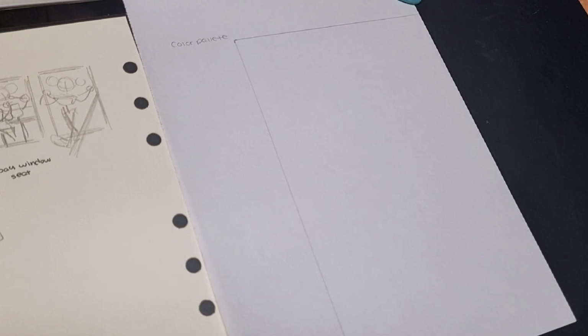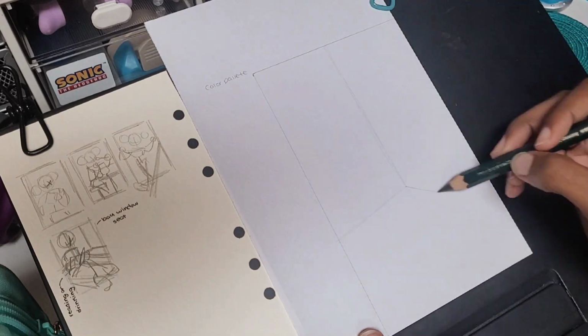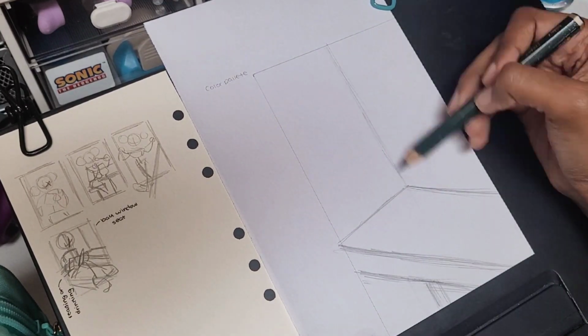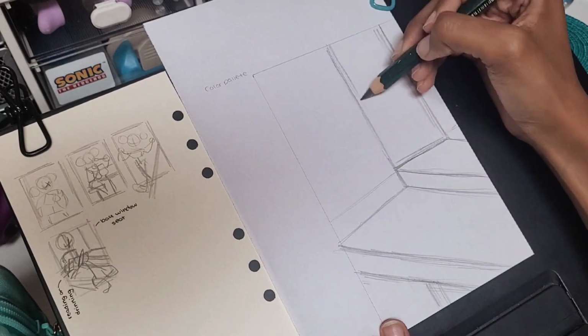I think I might do the sketch separate. Nah, I'm lazy. I'm gonna put everything on one page. Now we get to the sketching process, and I wanted to fill the whole area that I was drawing with details.